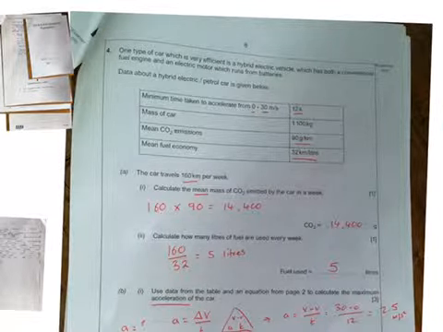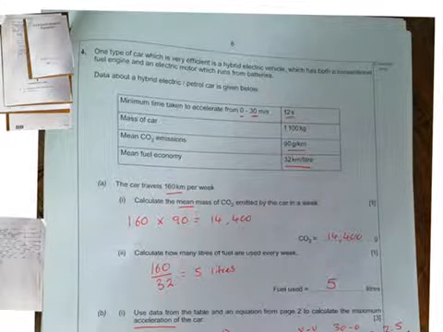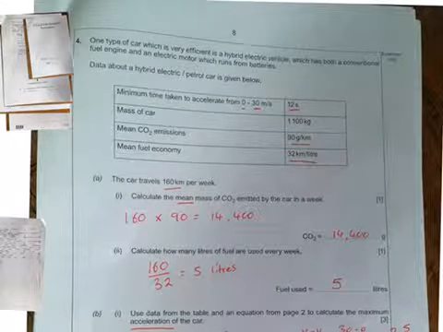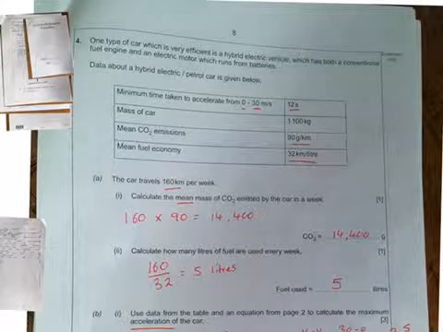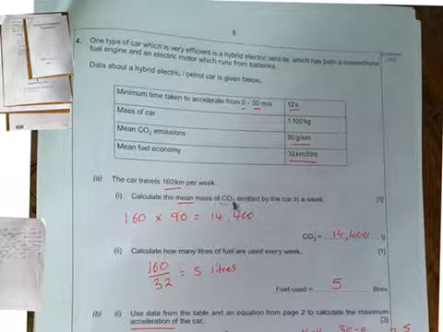One type of car which is very efficient is a hybrid electric vehicle, which has both a conventional fuel engine and an electric motor which runs on batteries. The car travels at 160 kilometers per week. Calculate the mean mass of CO2 emitted from the car in a week.